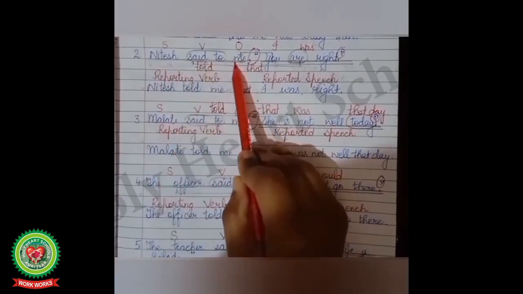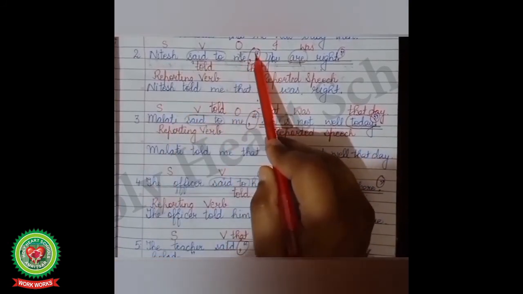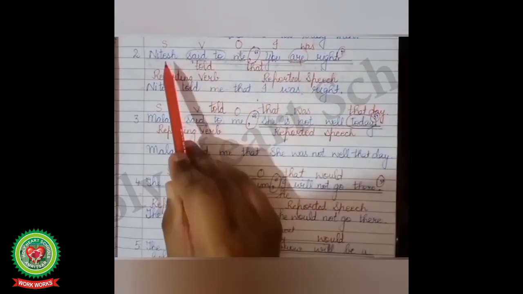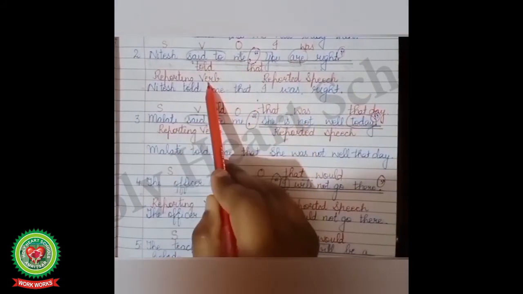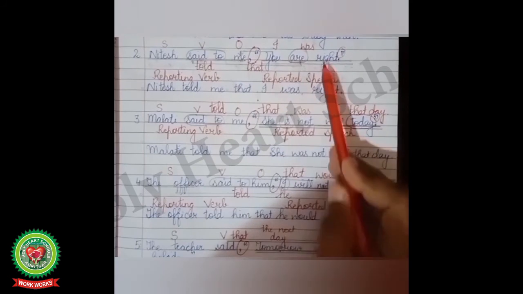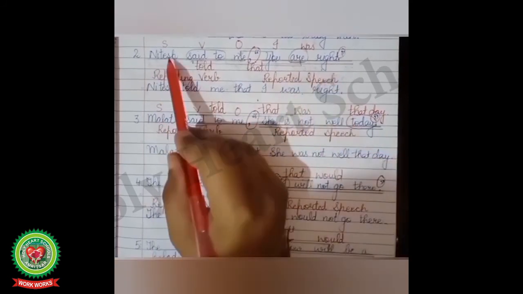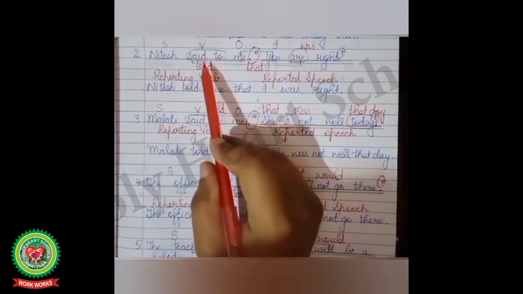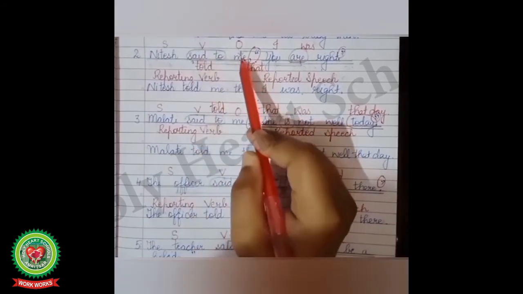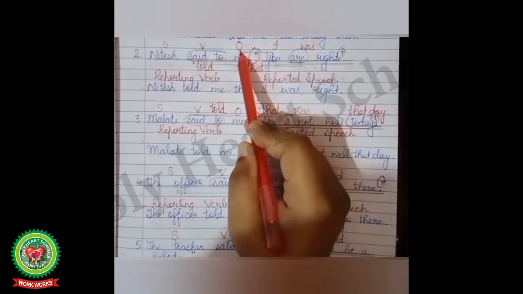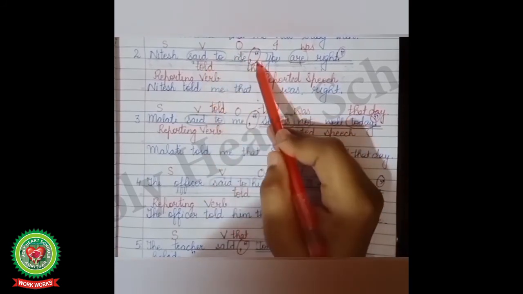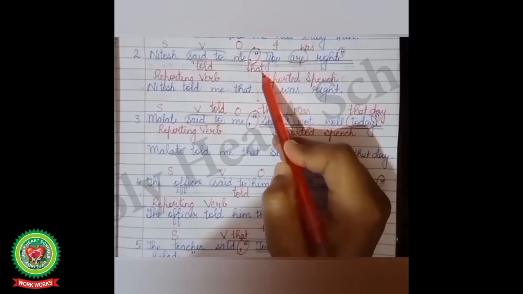Nitesh said to me, comma, inverted commas start, you are right. Full stop, inverted commas close. Nitesh said to me is the reporting verb, you are right is the reported speech. Who? Nitesh, so subject. Said, action word, so verb. To whom? Me, so object. Said to will change into told. In place of inverted commas, we use the word that.